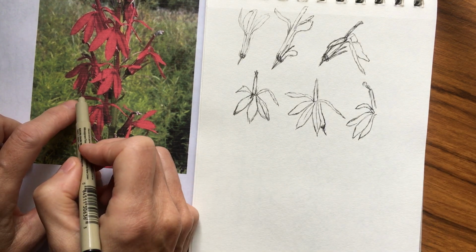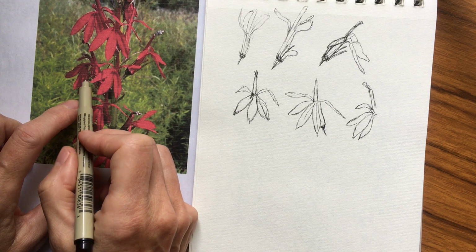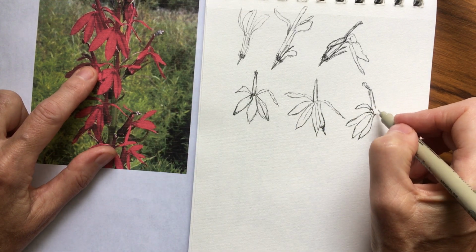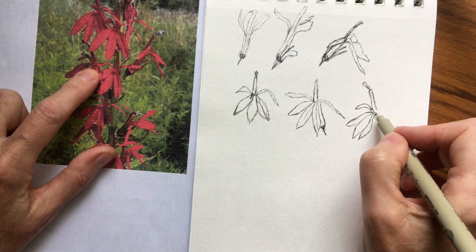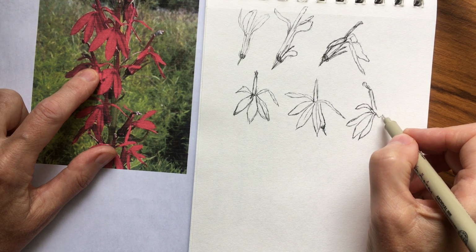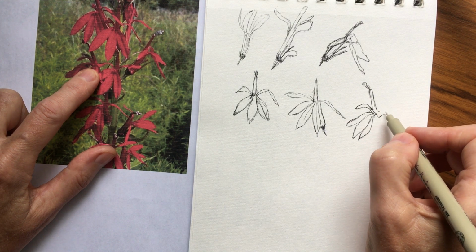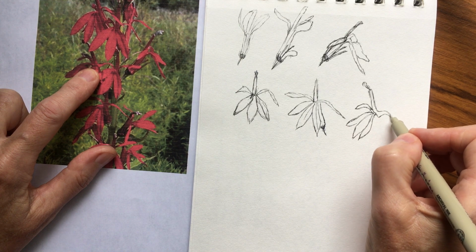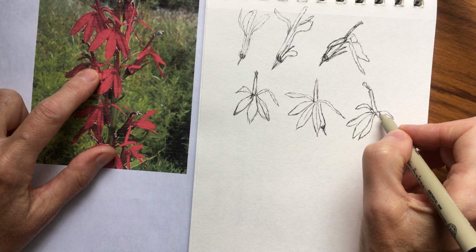This right here is a petal that belongs to the flower behind it. So see what I mean about how everything just turns into this great big confusing mess that is very difficult for our brains to sort of interpret everything that's going on.